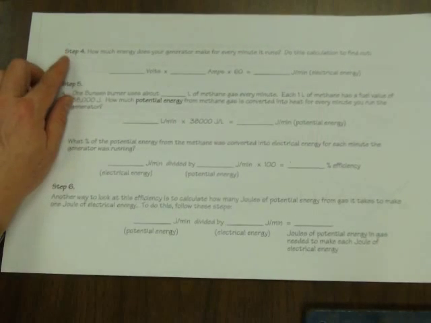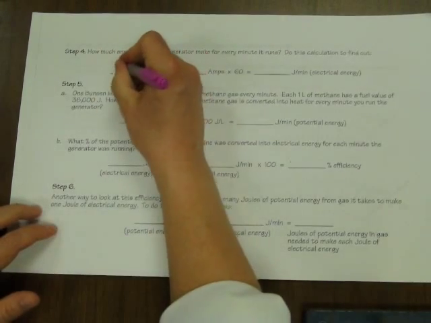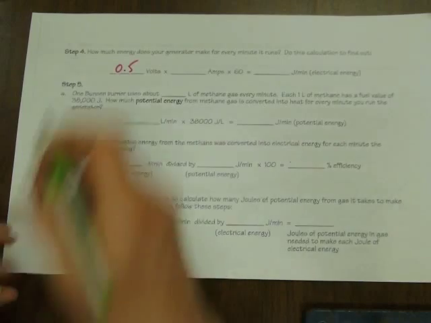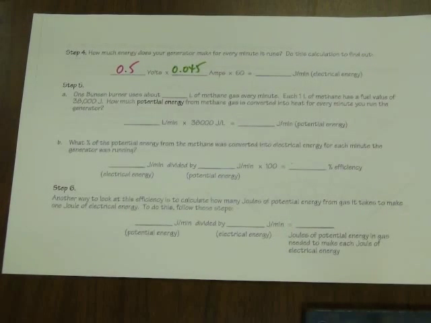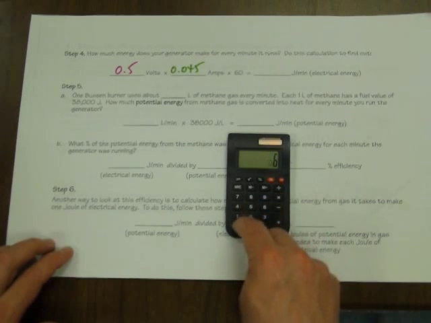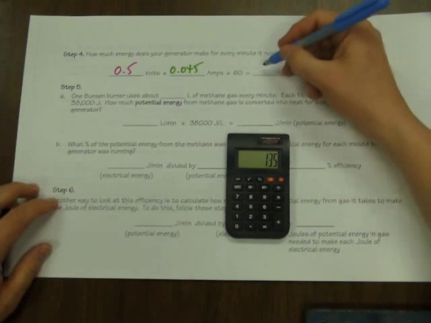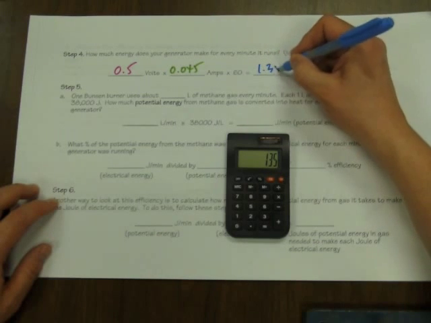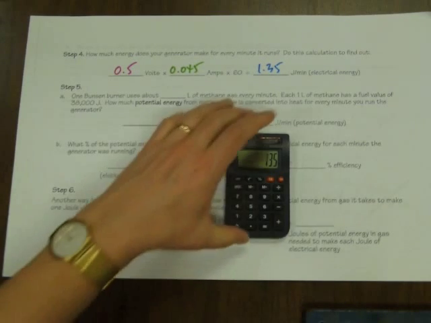So how much energy does the generator make for each minute that it runs? Starting with the volts, 0.5 volts, times the amps, which was 0.045 amps, times 60, which is just part of our conversion factor here. I'll do the math. So 0.5 times 0.045 times 60 is 1.35 joules for every minute that I ran the generator. 1.35 joules of electrical energy. So that's the output. Let's compare that to the input.